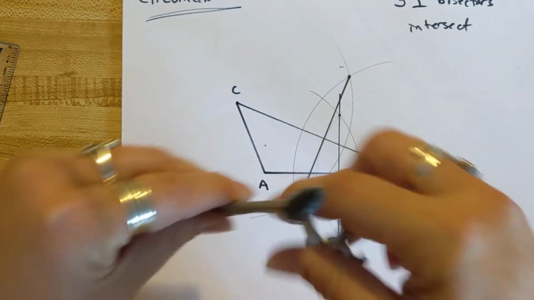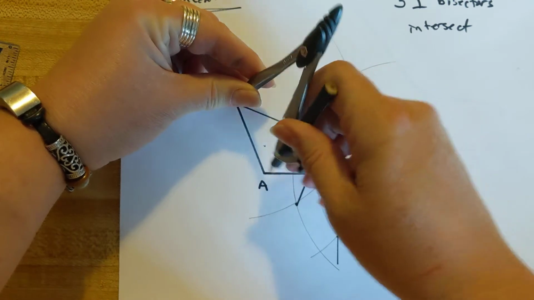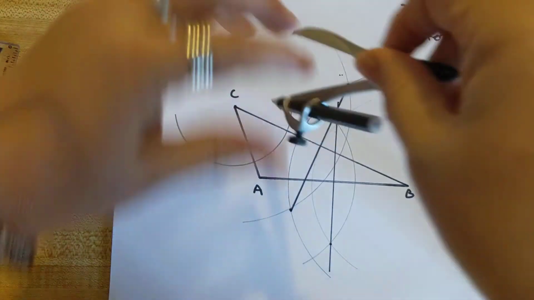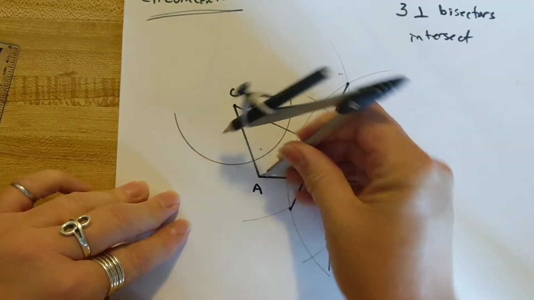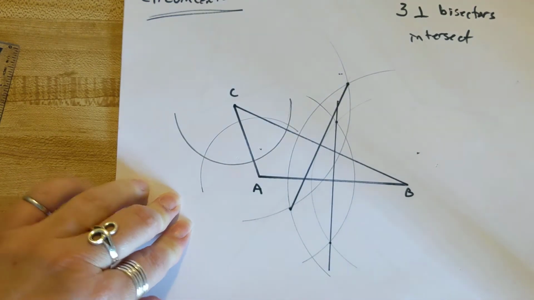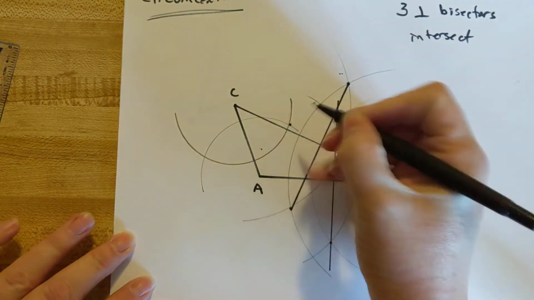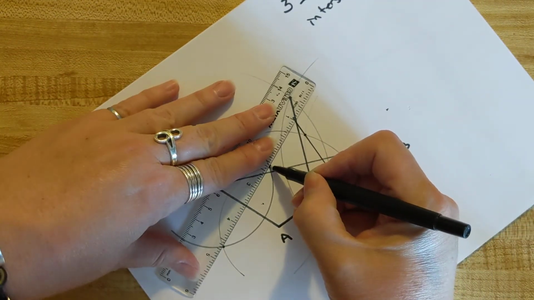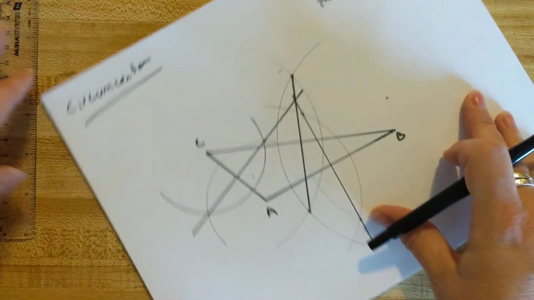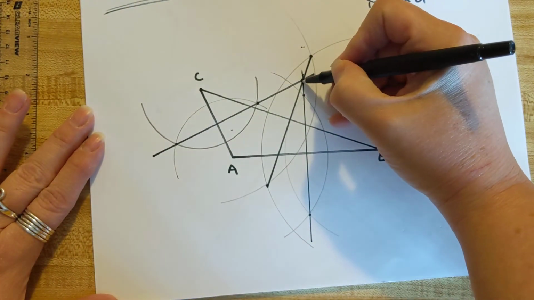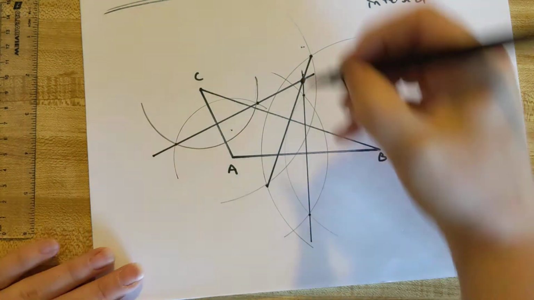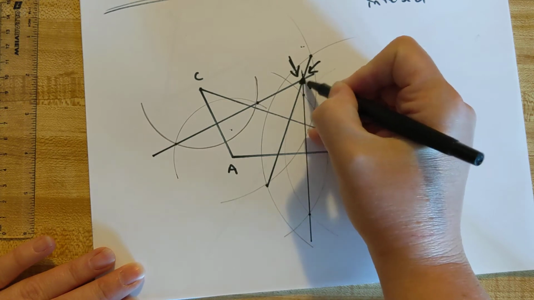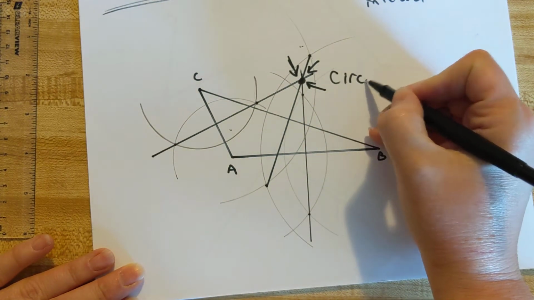I can do it from this side, or this perspective. Make sure it's set for obviously more than half. And I draw enough of the circle. I come to this end and draw enough of the circle. Find my 2 points of intersection, and I am going to connect them. And if all things go well, those 3 perpendicular bisectors will intersect in 1 point. This point right here. That point is your circumcenter.